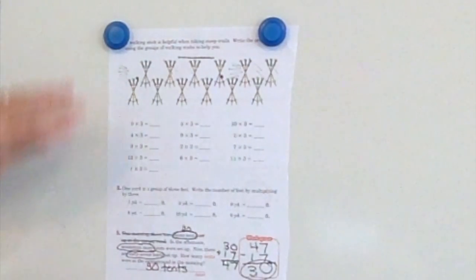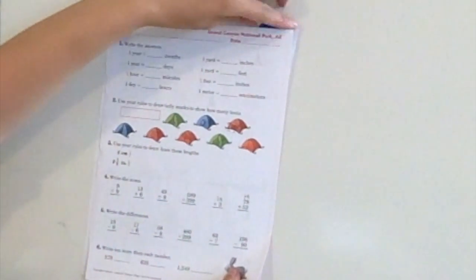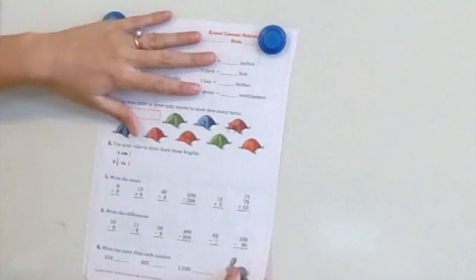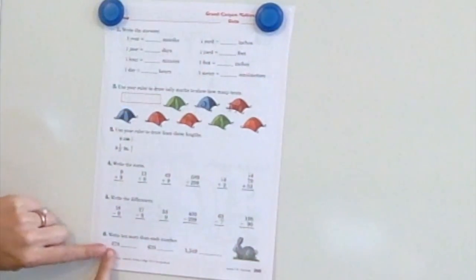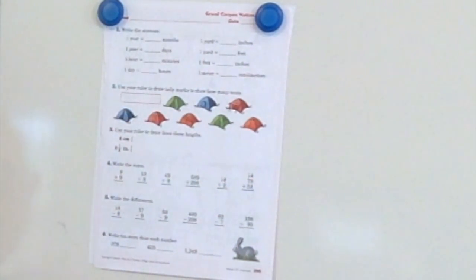Now we're going to move to page 295, and we're going to do question 6 right here at the bottom. Question 6 tells us to write 10 more than each number. Now, if you have not done so, please watch my plus 10, plus 100, plus 1,000, plus 10,000 video so that you can see how I explained how we're going to do this.